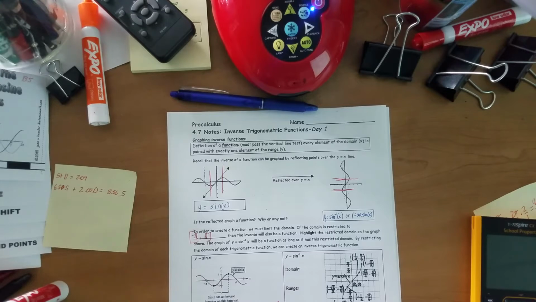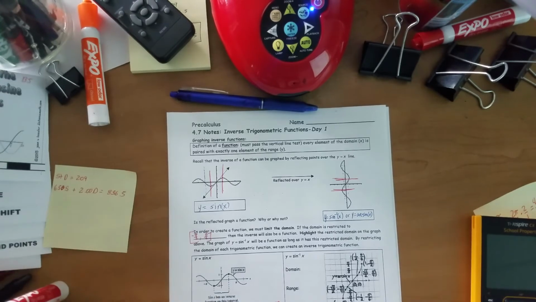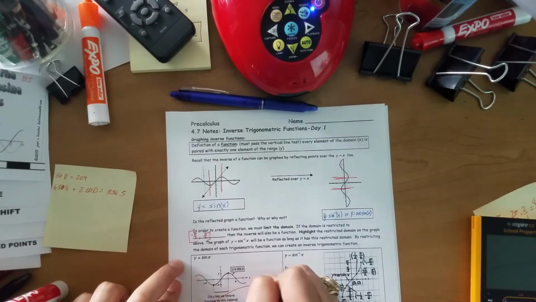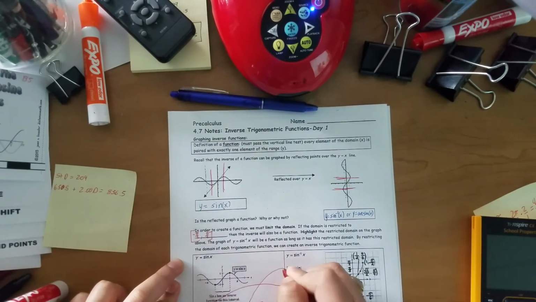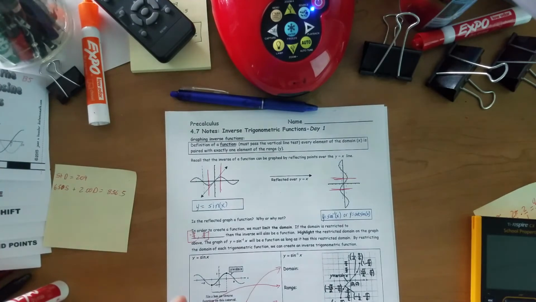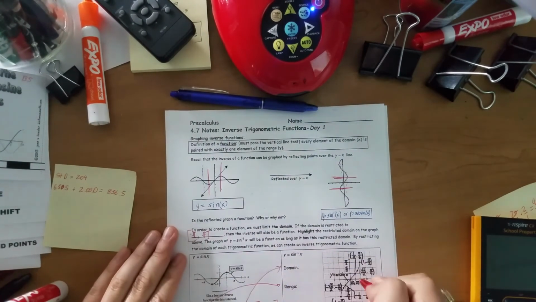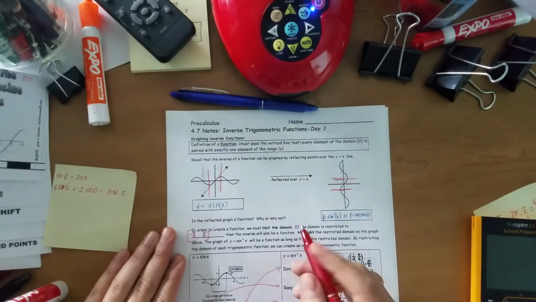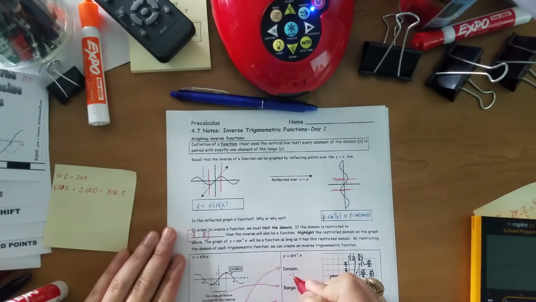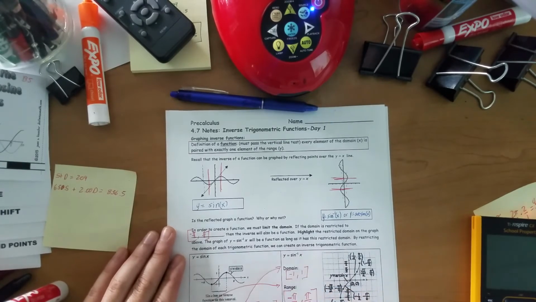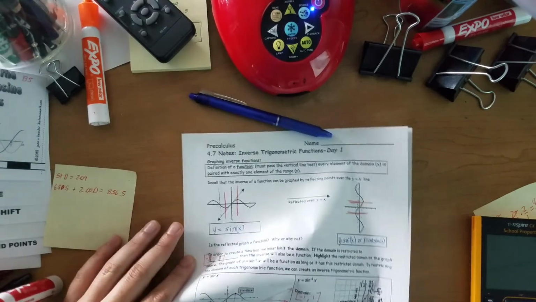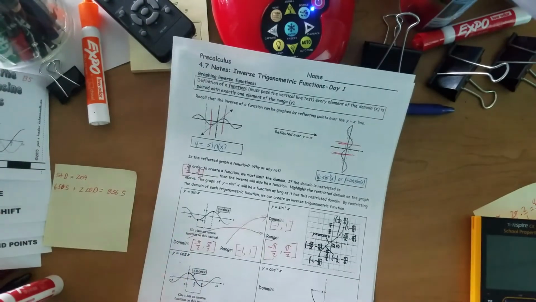Well, whenever we have the inverse function of another function, its domain will become its range, and its range will become its domain. So they just flip. So what is the domain of this function going to be? We don't even have to look at the graph. Negative 1, 1. That's exactly right. And what is its range going to be? Negative pi over 2 and pi over 2.